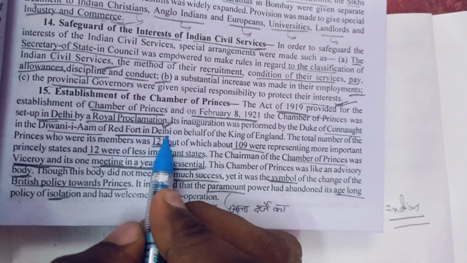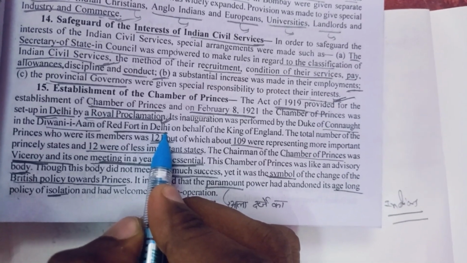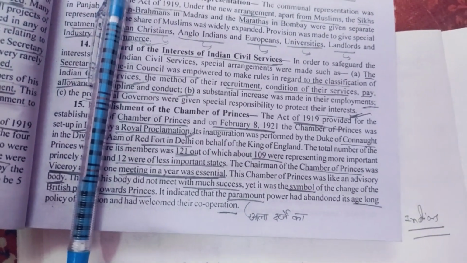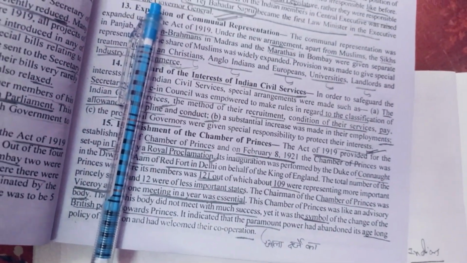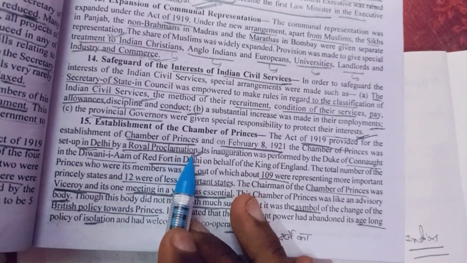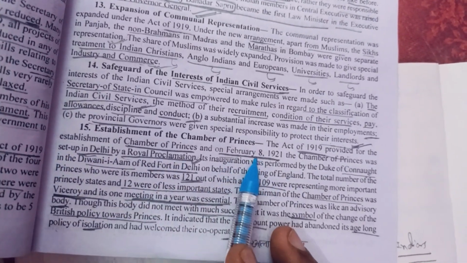Earlier, we have seen that the Queen's proclamation was given at the Darbar of Allahabad on November 1, 1858, and here the royal proclamation was made on February 8.